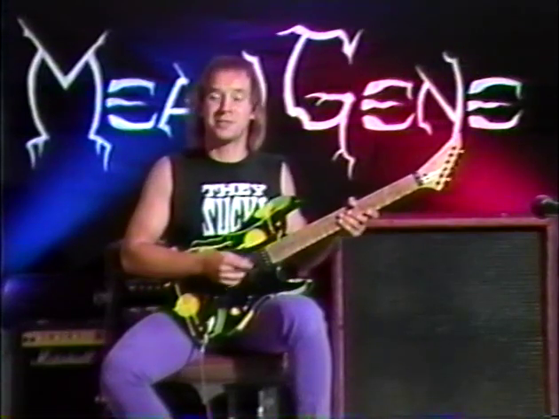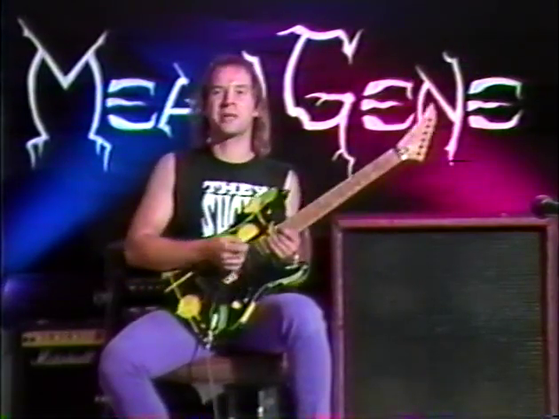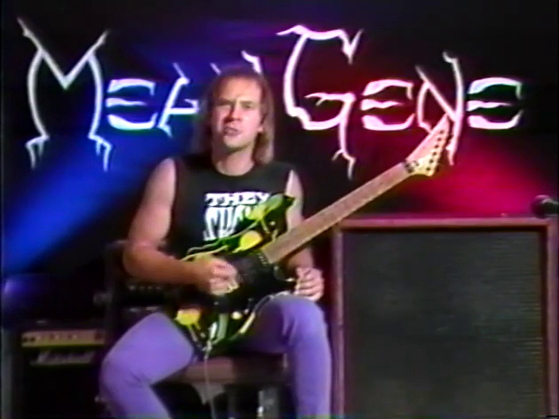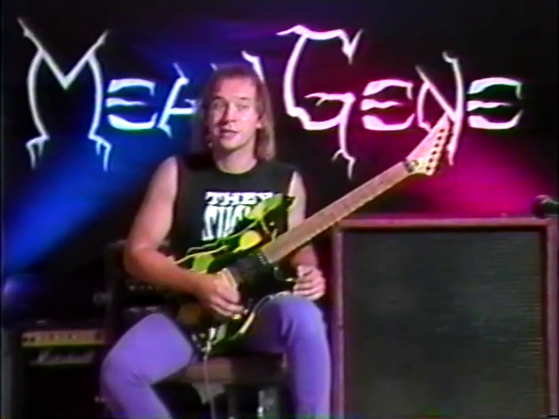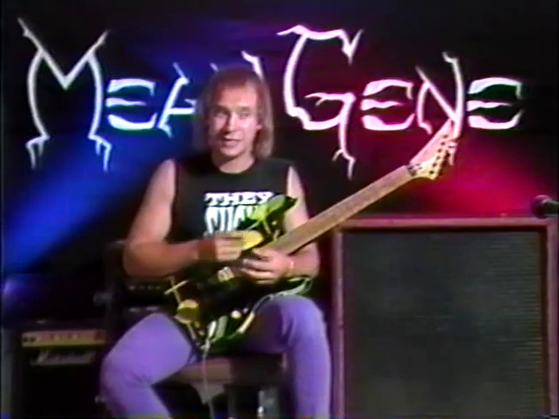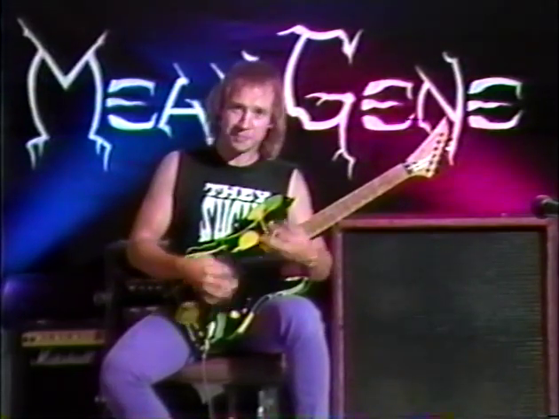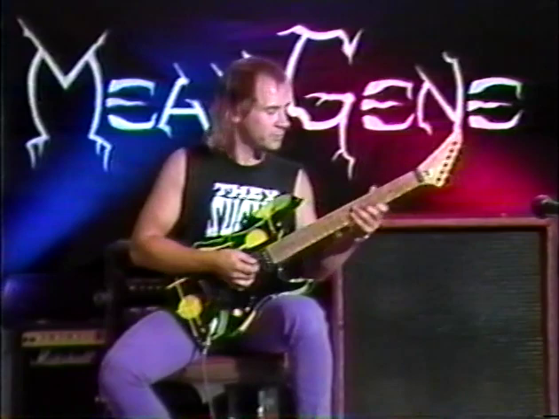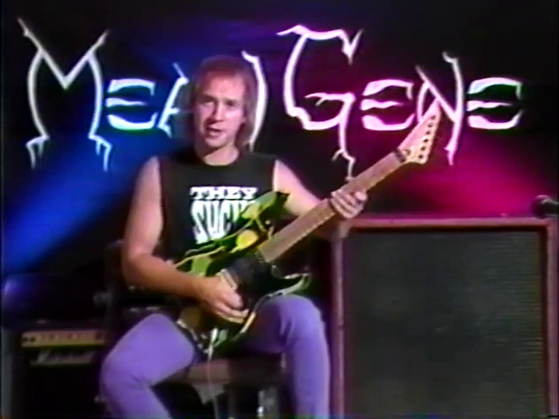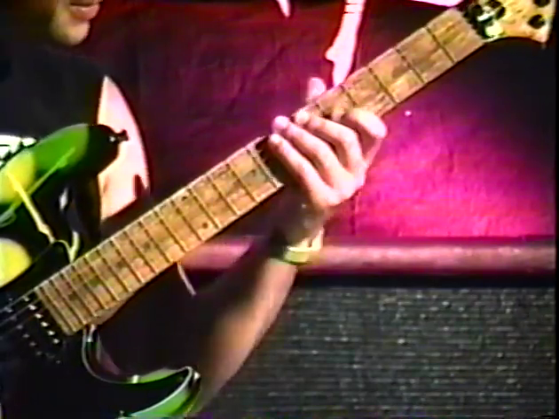Alright, now we're going on to number 6. This one's pretty cool because it involves a little pedal tone idea, and it has a lot to do with paying attention to staying in key and just working your way on up the neck and all this stuff. But we're taking right here at the 5th fret, and we got this little idea going.